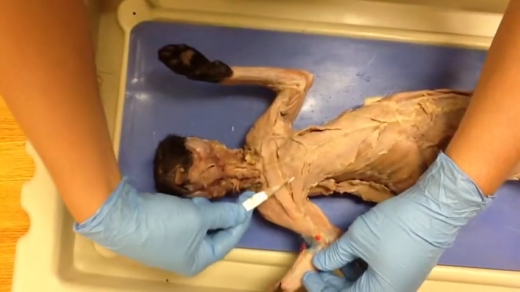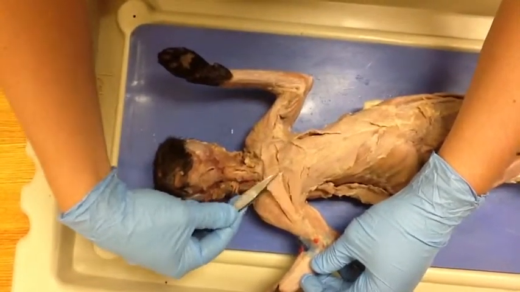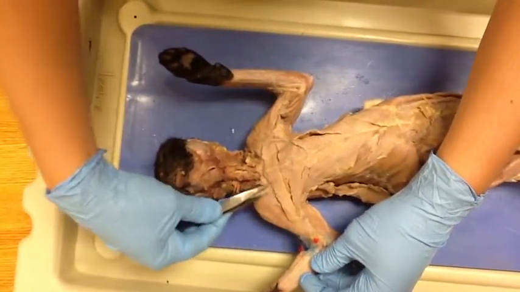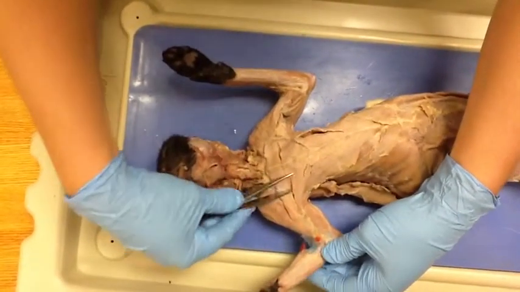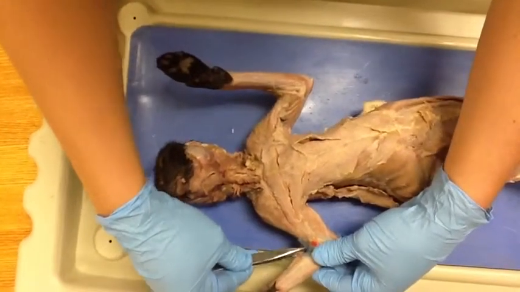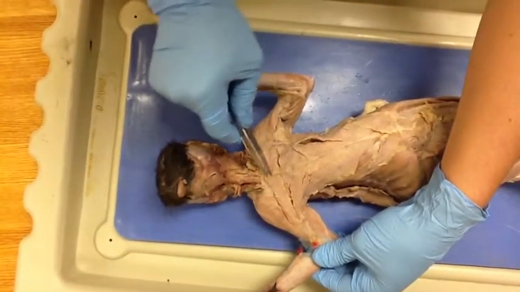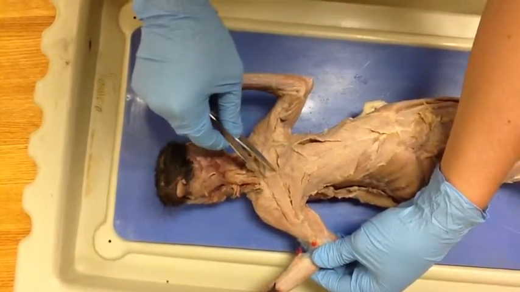This is the pectorantebrachialis. It works in abduction of the forelimb and movement caudally, which means towards the tail. Its insertion point is the ulna, and its origin is the sternum, the anterior sternum.